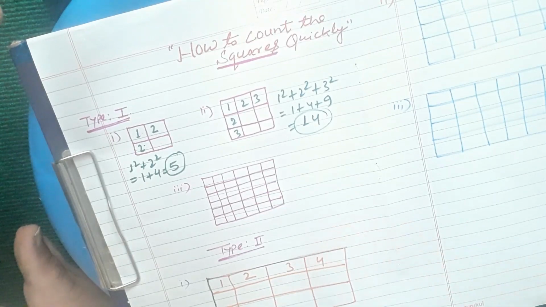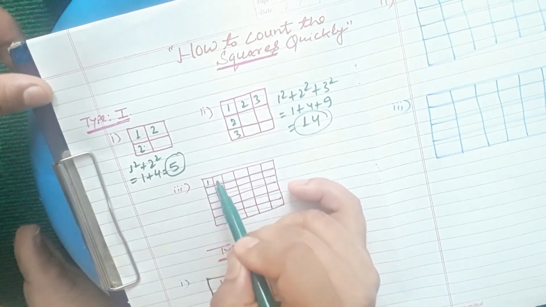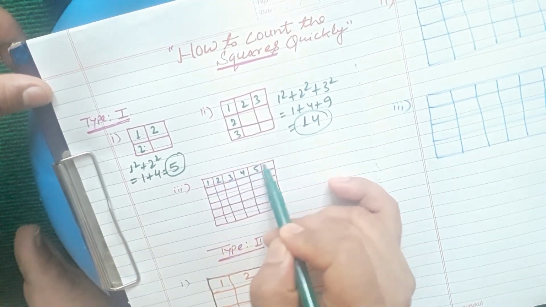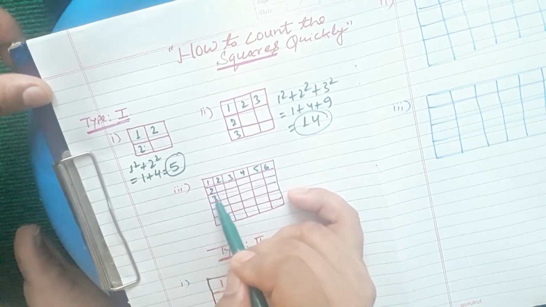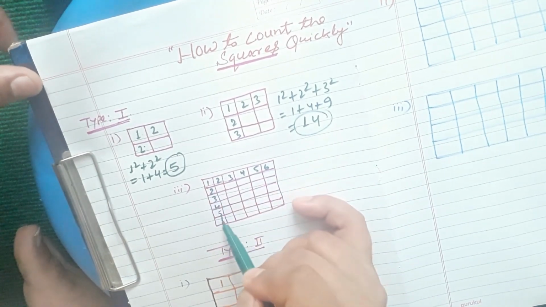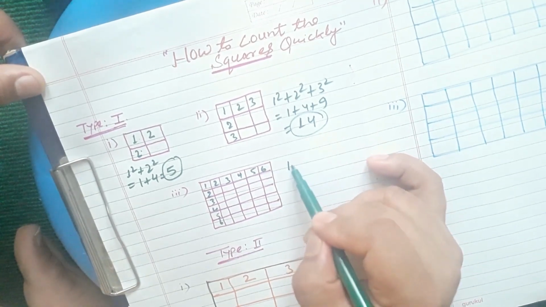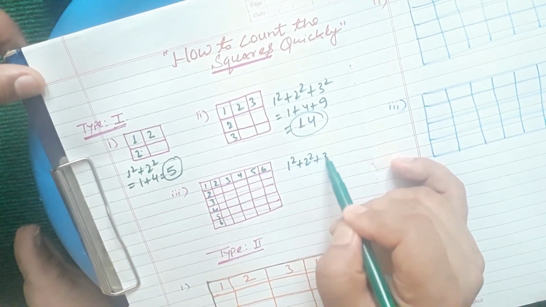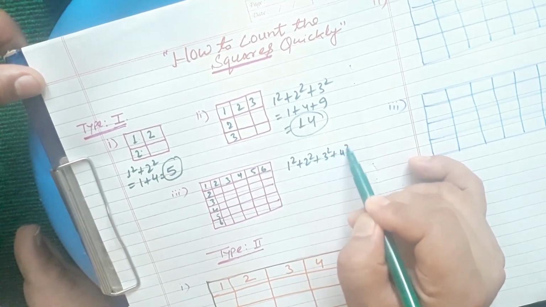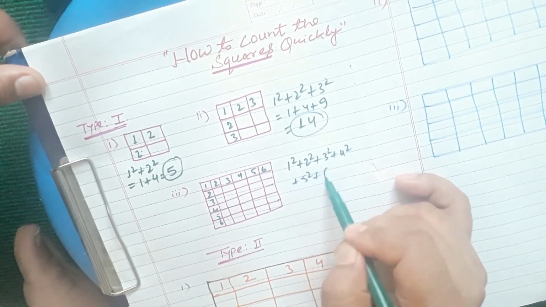Now I think you understood. Here also you can find 1 2 3 4 5 6, 1 2 3 4 5 6. Now it's very easy to find out the number of squares. Now you can use 1 square plus 2 square plus 3 square plus 4 square plus 5 square plus 6 square.